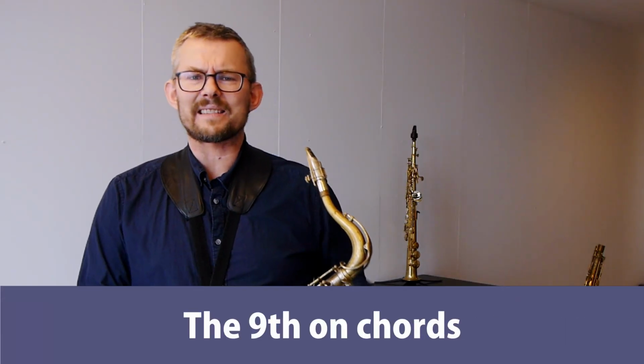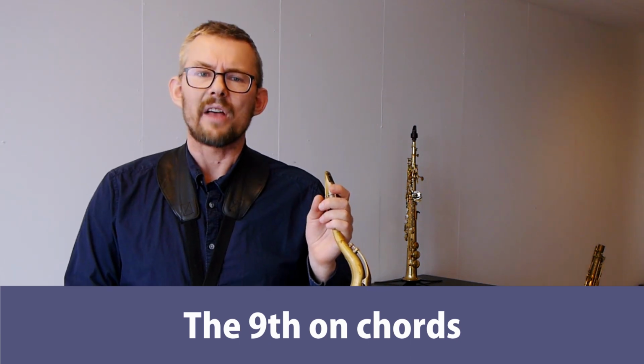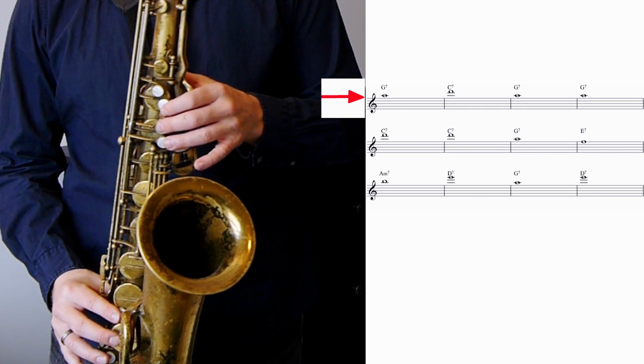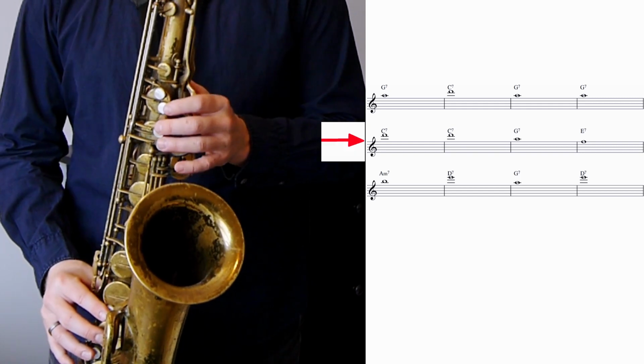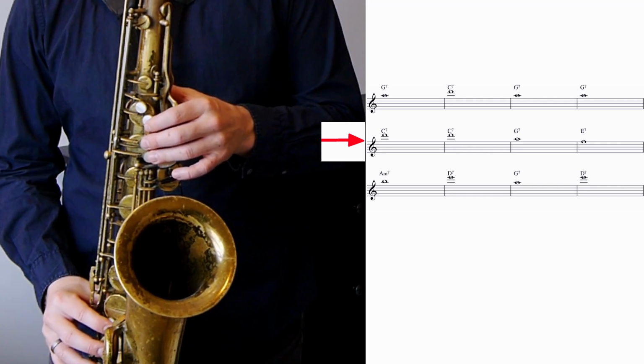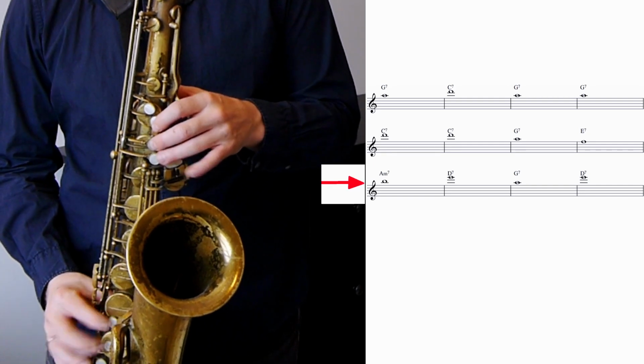The 9th on chords. Using the 9th as a sound in a solo gives you an extension of the root. The 9th gives you a very open sound. For example, in this blues. You get this almost non-earthly sound.